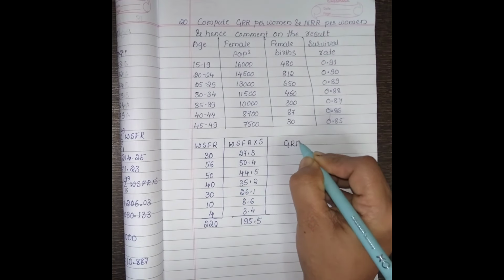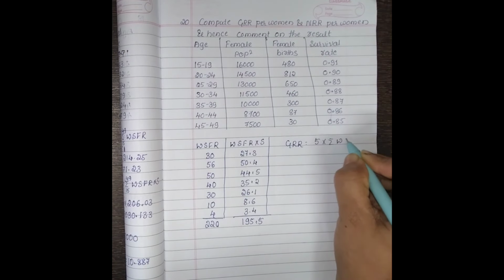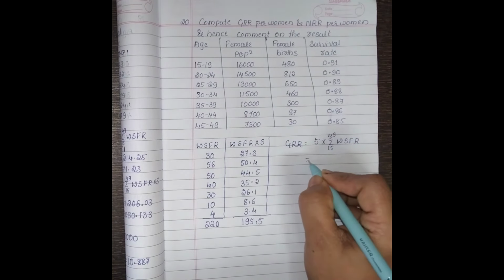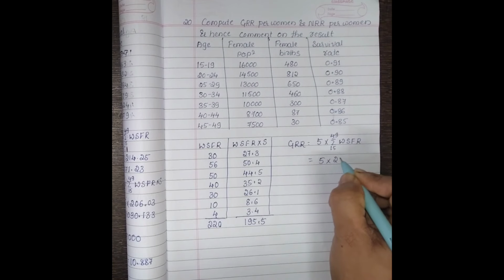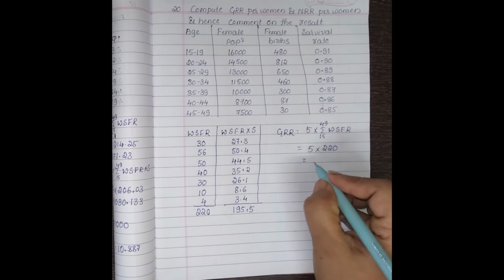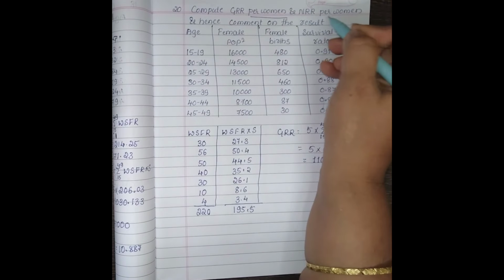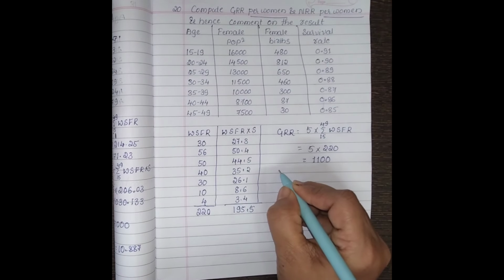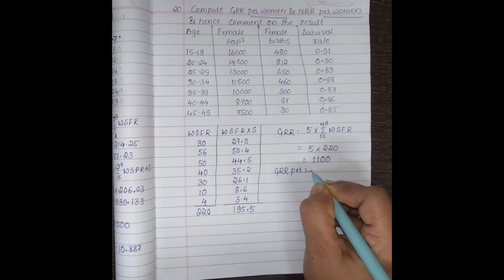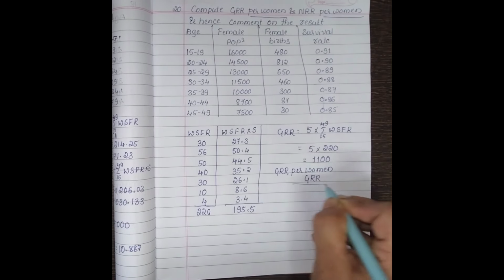GRR is equals to 5 into the summation of WSFR, that is a 15 to 49 age group. That is 5 into 220. That is equals to, the answer is 1100. But they asked per woman. That's why GRR per woman, that is GRR answer divided by 1000.